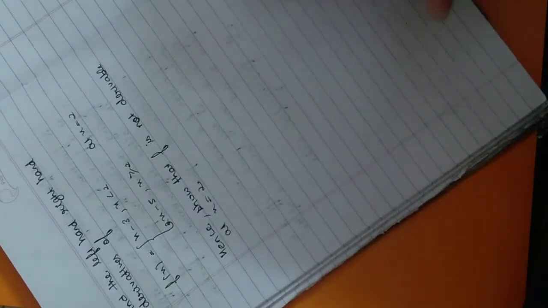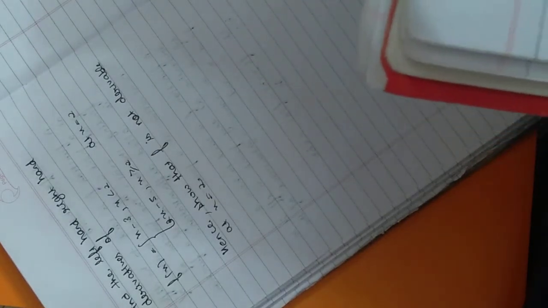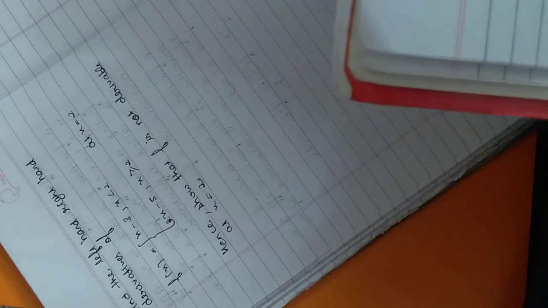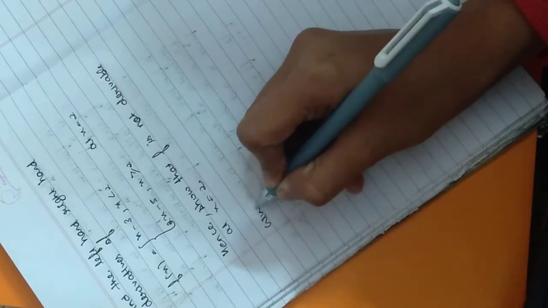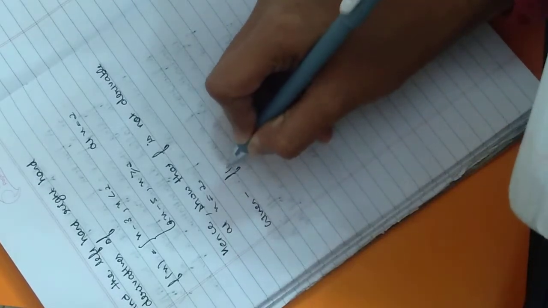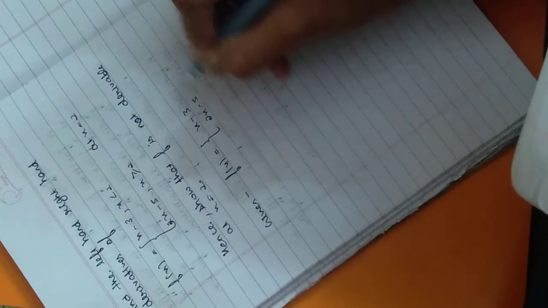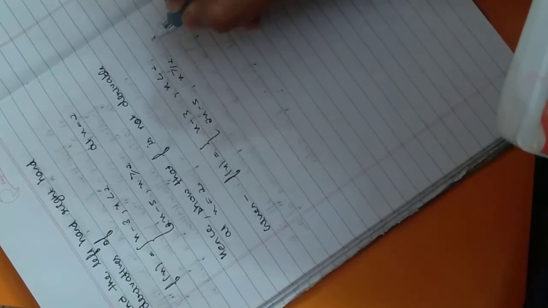Find the left hand and right hand derivatives of f of x equal to x minus 3 where x is less than 2, and 2x minus 5 where x is greater than or equal to 2, at the point x equal to 2. Hence show that f is not derivable at x equal to 2. We have given f of x equal to x minus 3 for x less than 2, and 2x minus 5 for x greater than or equal to 2.